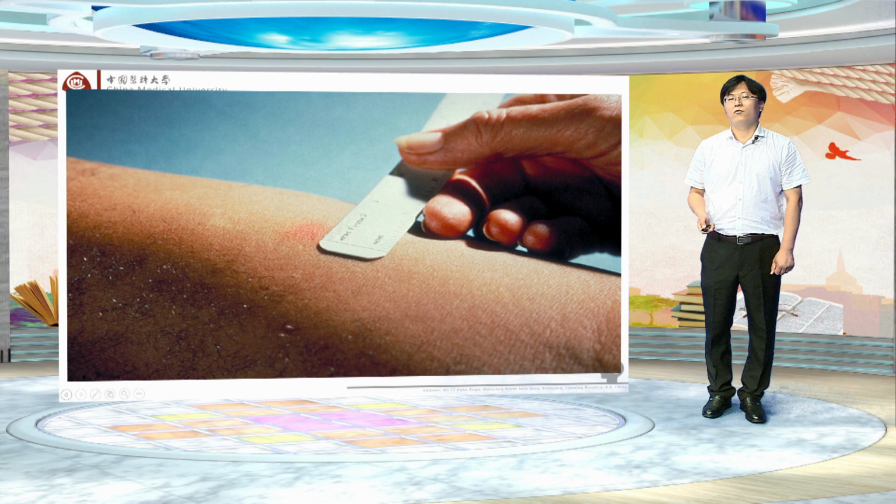This is how we measure the induration. Induration is the ridged, hardened area. We measure it perpendicular to the forearm.